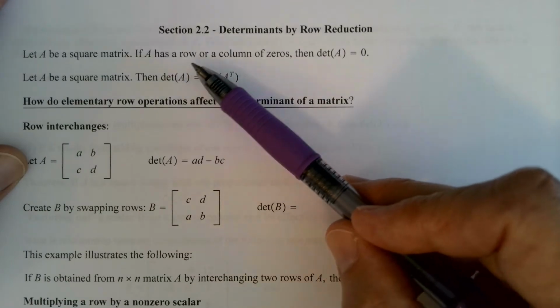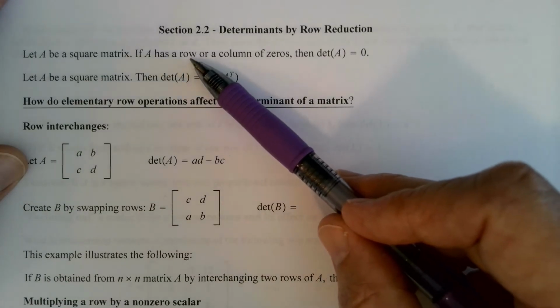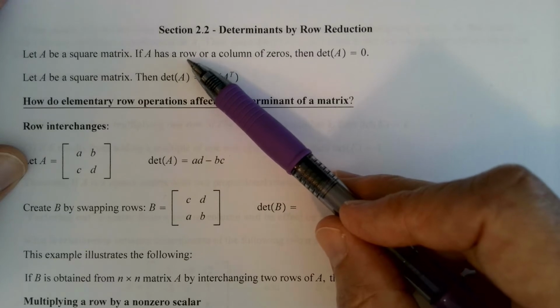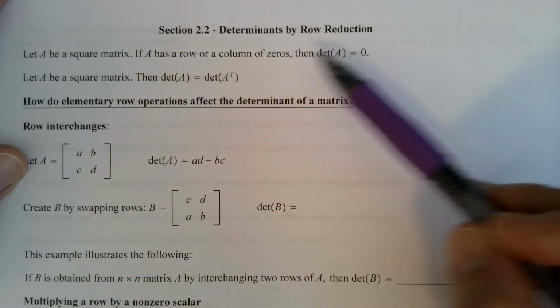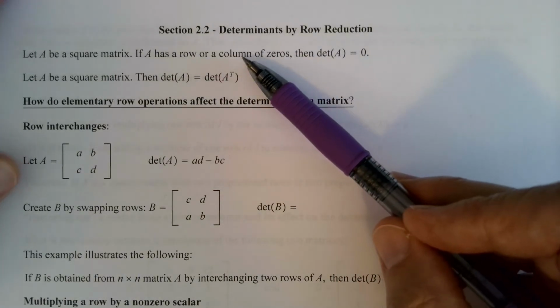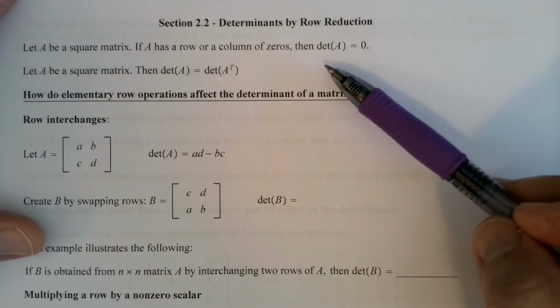Remember, cofactor expansion is taking every entry in, say, the row and multiplying it by its cofactor. But if all the entries are 0, right, then we're just going to get a sum of zeros. Same thing along any column. So that's an important observation.